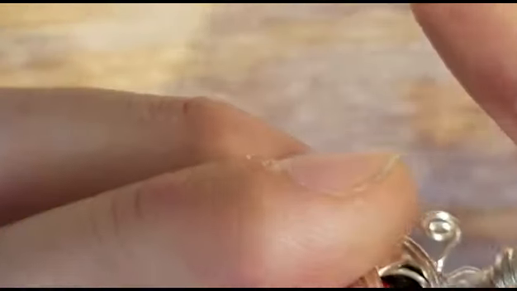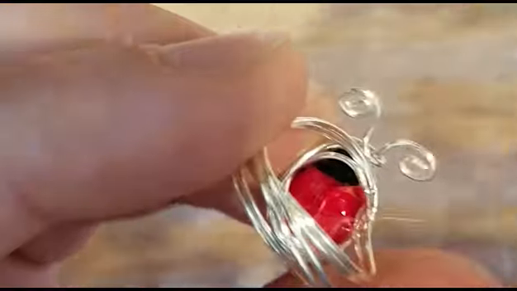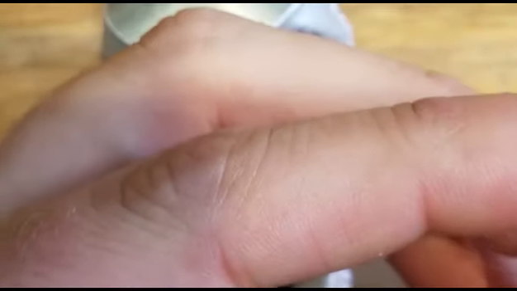And a little bit of E6000 to finish it off. Put a nice generous amount. Just enough that's not going to squish through to the other side, and then rub it.